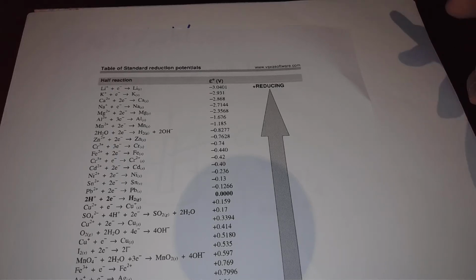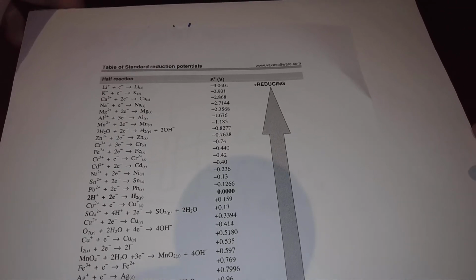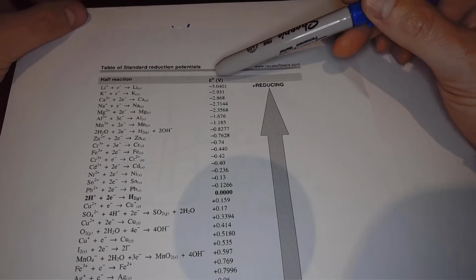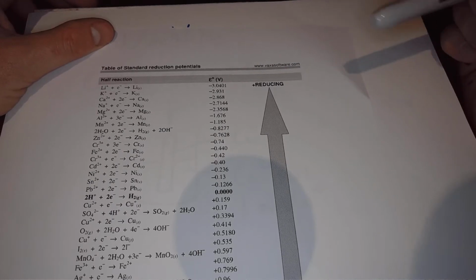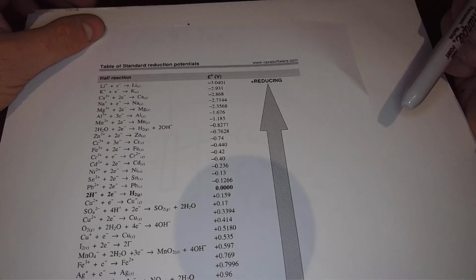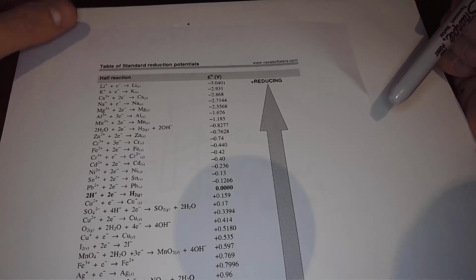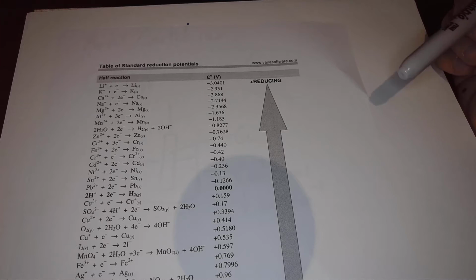Okay, so here is a table of standard electrode potentials. So we've got E theta here. The theta sign means they're under standard conditions, which we'll go through a little bit in a bit. Also known as reduction potentials, because if you look at all these equations, they're pointing left to right, as they always do, but they're gaining electrons on the left-hand side, so they're all reduction reactions.